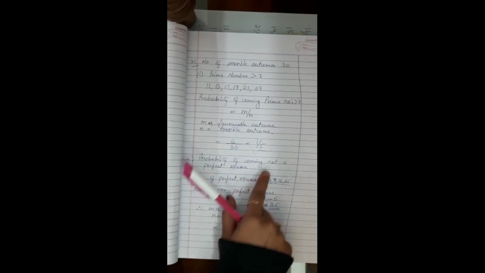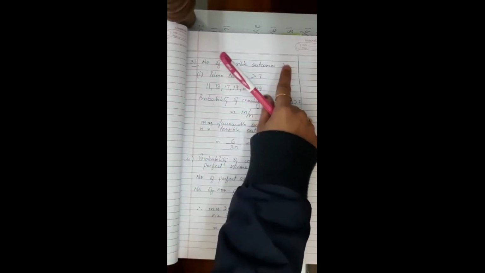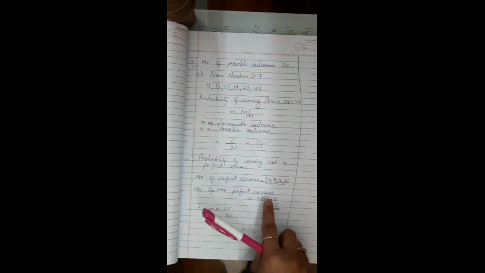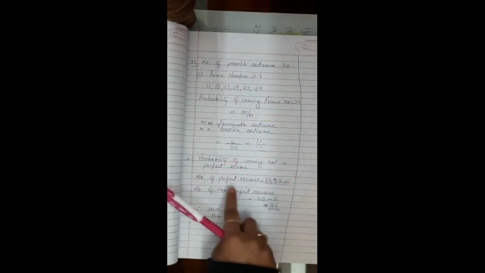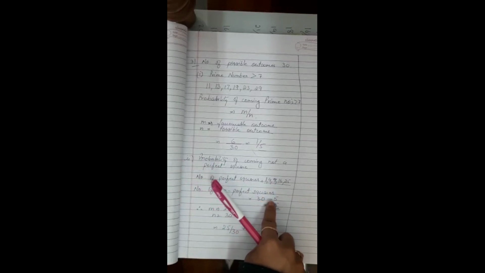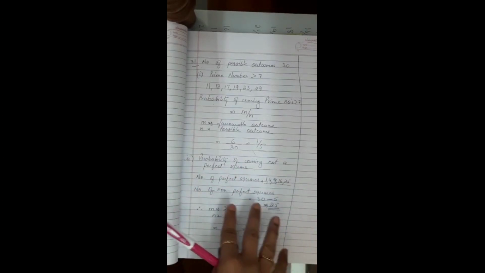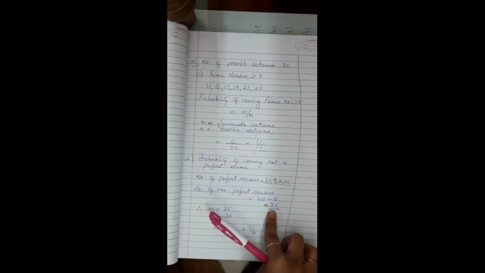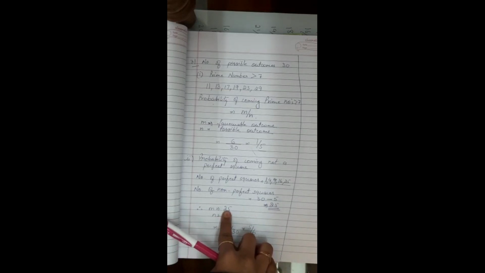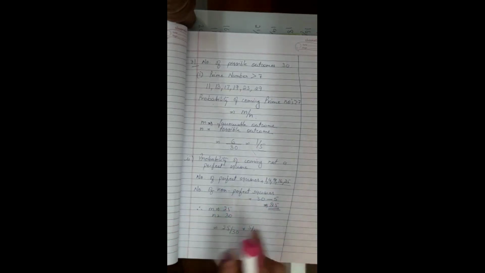So what I have done, from 30, the possible outcomes, I have subtracted this 5. These five are those numbers which are perfect squares. So if I subtract the number of perfect squares from the possible outcomes, I get those numbers which are not a perfect square. They are 25. Okay, so m comes out to be 25, n comes out to be 30. Just divide it and you get the answer.